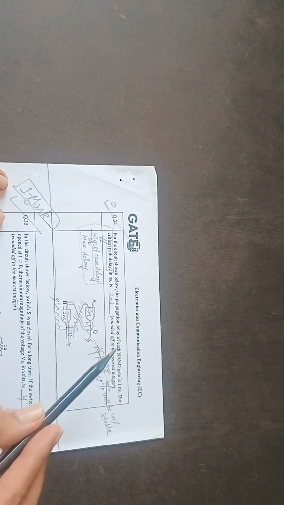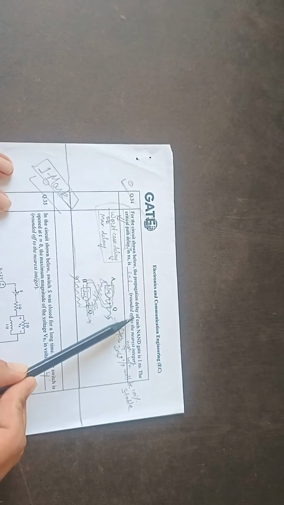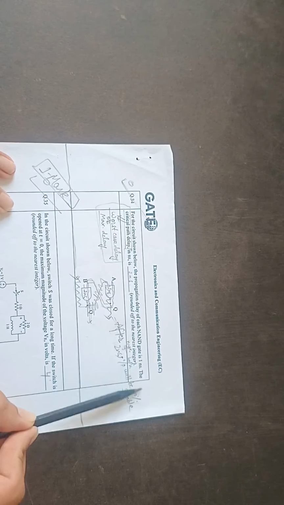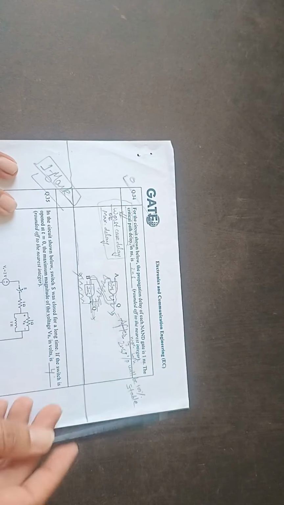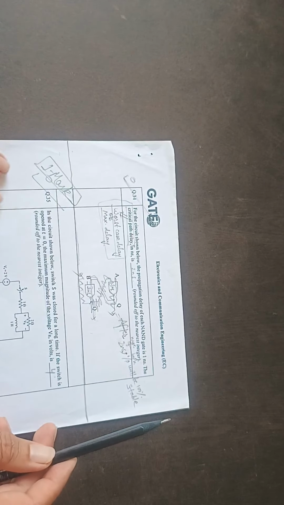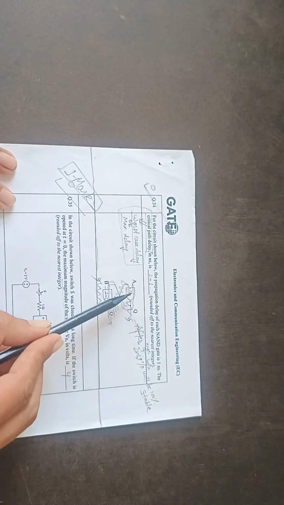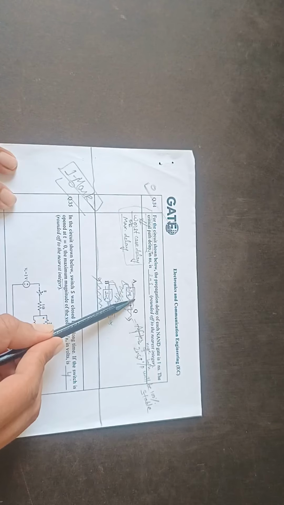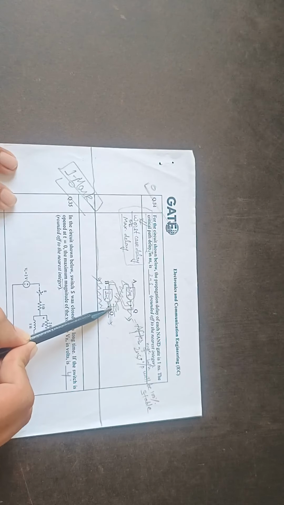This question is on propagation delay. For the circuit shown below, the propagation delay of each NAND gate is 1 nanosecond. So the critical path delay in nanosecond is, so critical path is like worst case delay, maximum delay. Okay, so you can see that this input will go first here after 1 nanosecond, then it will come here, and then it will take 1 more nanosecond to come out.